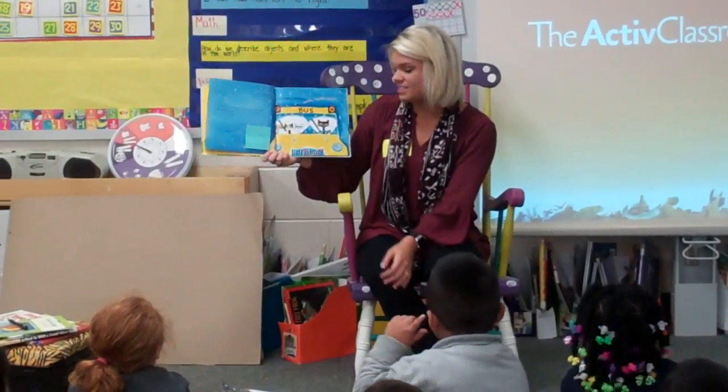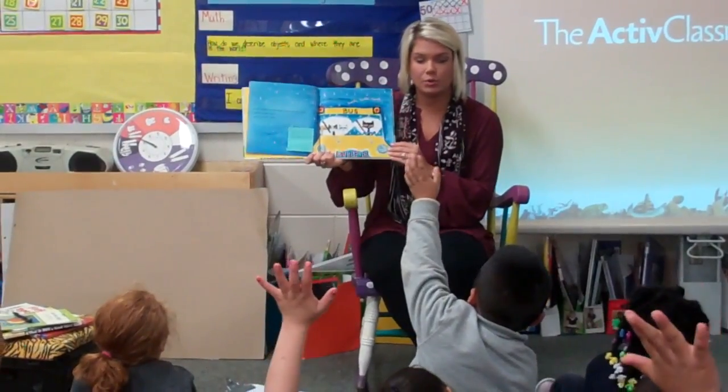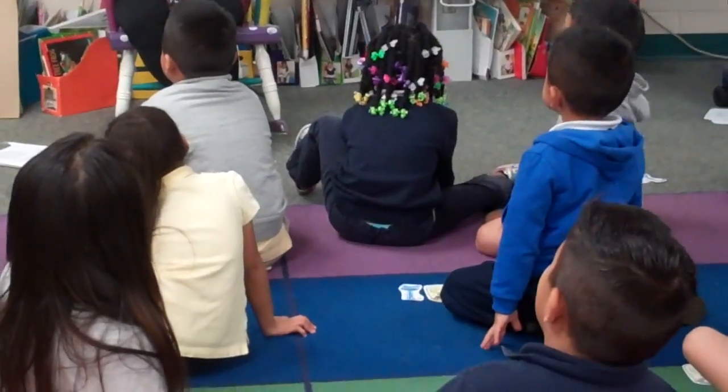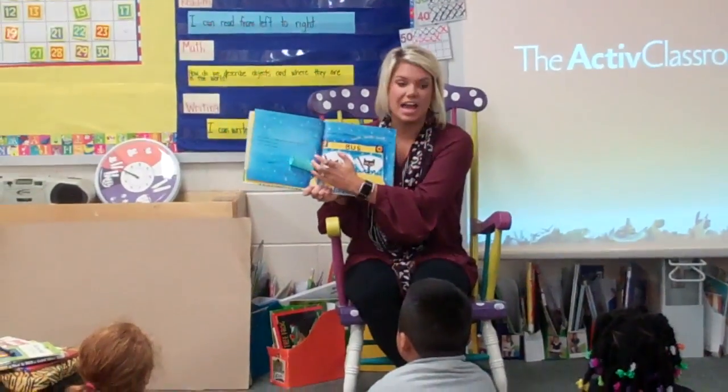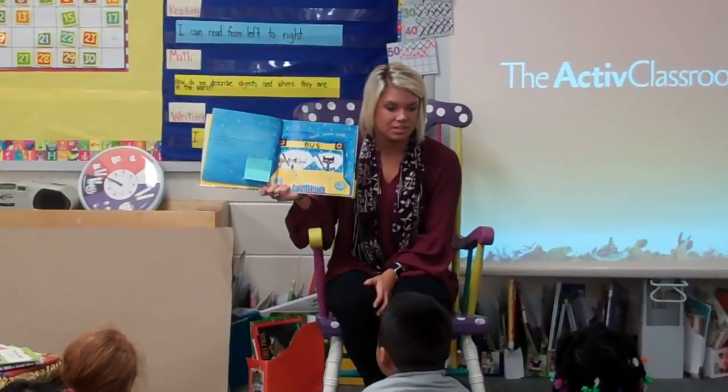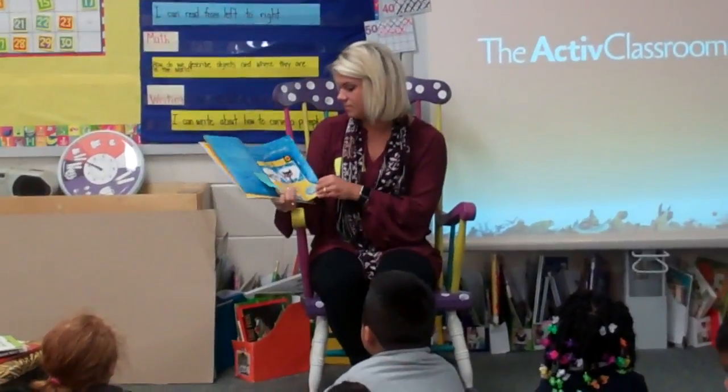Alright. Where are the cats in this picture? Louise, can you tell me where the cats are in this picture? On the bus. Let's see. They are inside the bus. They're on the bus, so inside, because they're behind that window, right? So inside the bus.